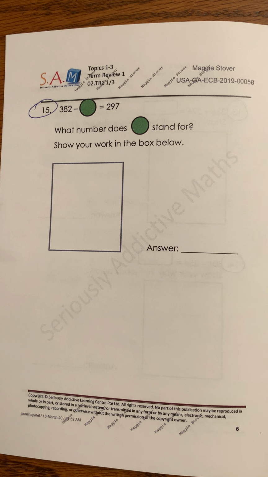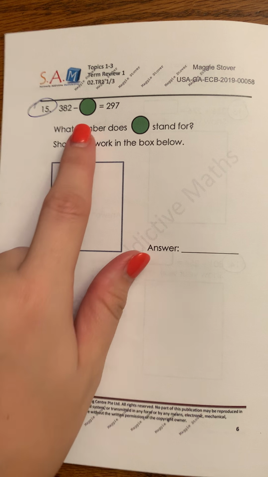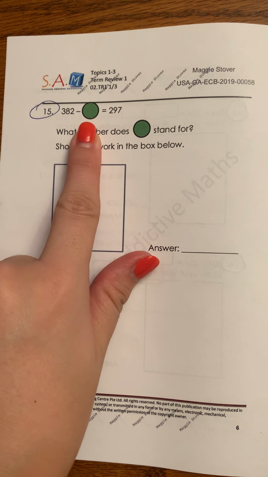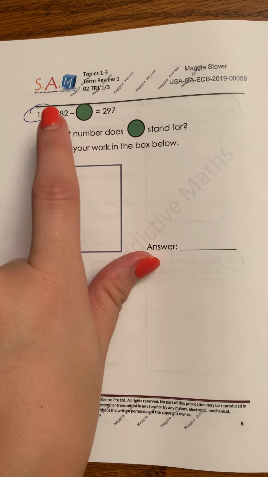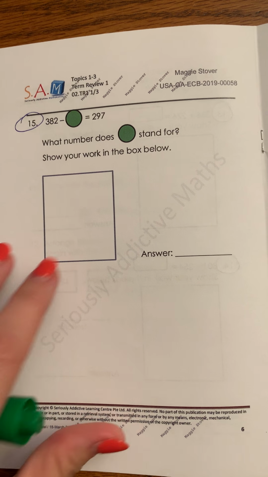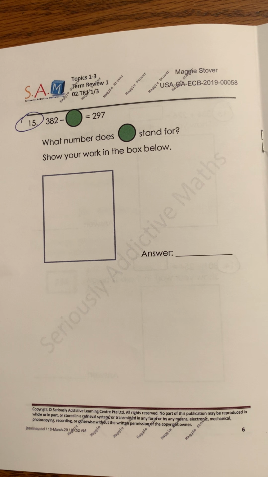All right, so if I am subtracting, and I need to figure out this missing number right here, I know my whole, and I know one part. I'm trying to figure out my other part. Okay, so 382 minus what equals 297? What do you all think we would do to figure this one out?